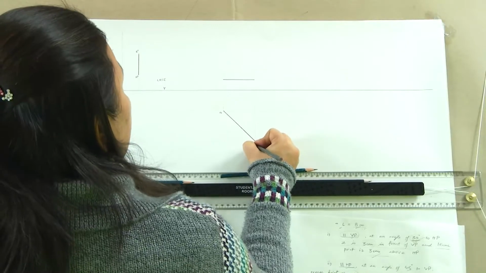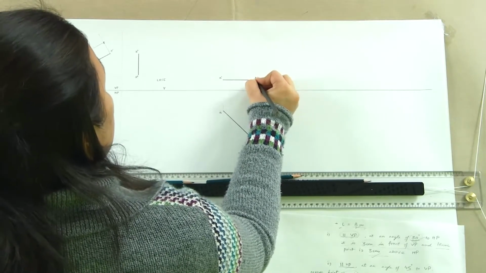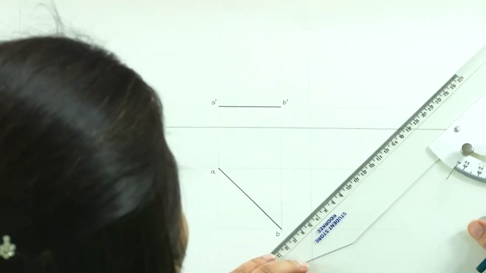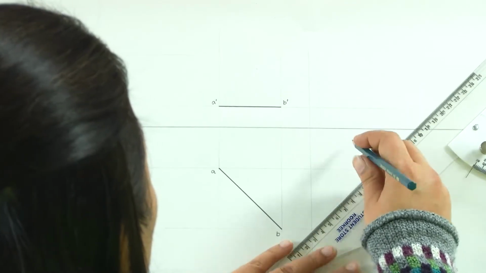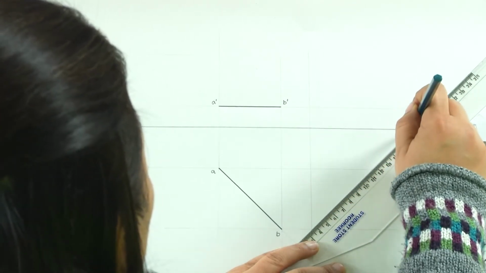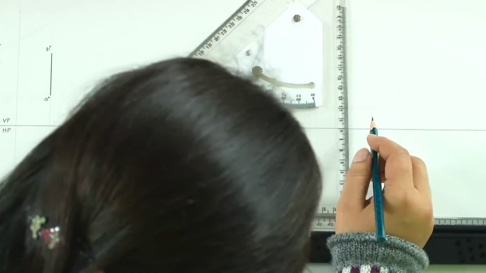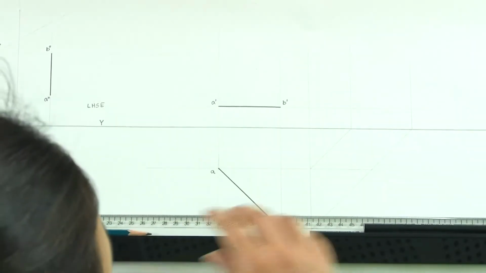So, we start from the plane where it is parallel to HP. A, B. Now, as it goes up, it becomes A dash, B dash, and now we will take this projection onto the side plane. And now we will match up the projections.